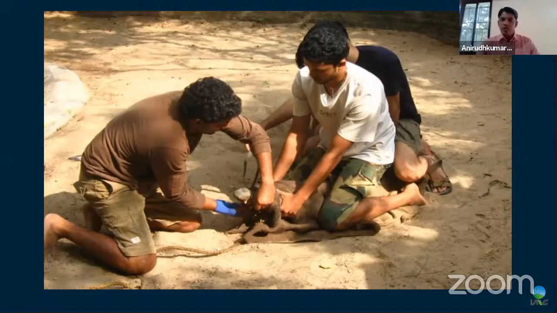The visual disturbance creates a lot of tension in the animal, in the crocodile. So you should put a cloth or something like that on the eye so that it doesn't see people around and gets less stressed by the people around. You secure the jaw with a rope or rubber bands or anything that you can have, which of course should not injure the animal.